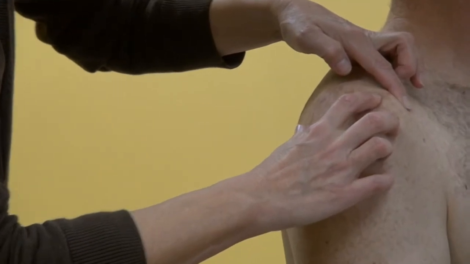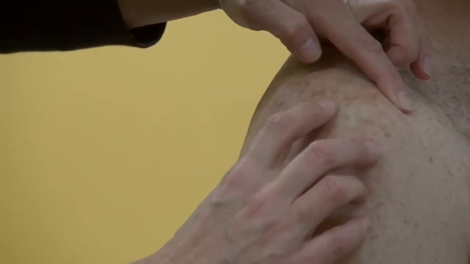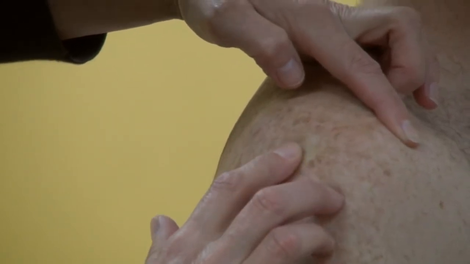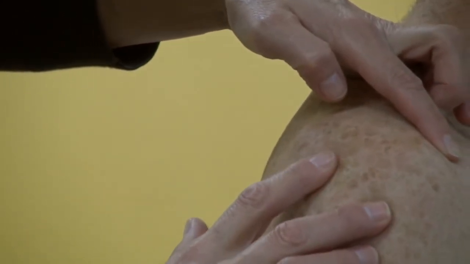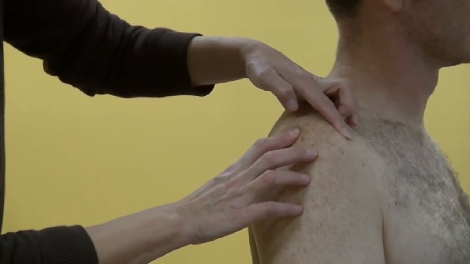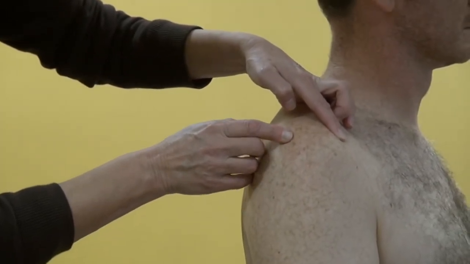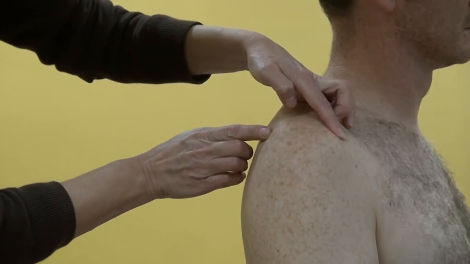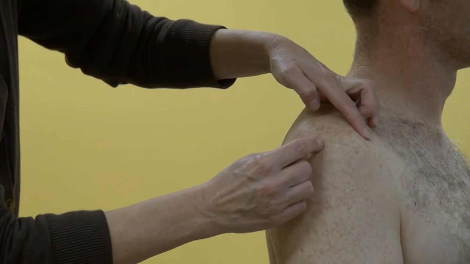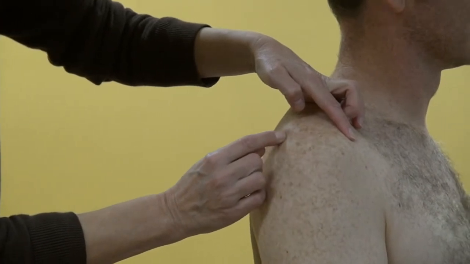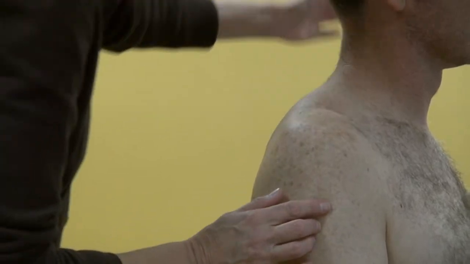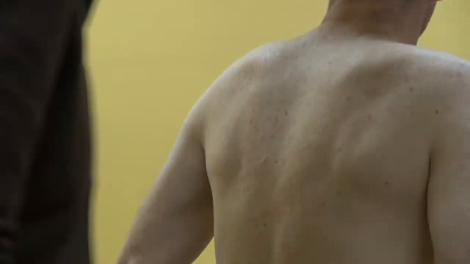Just on that point there, I can feel the lateral margin of the acromion, and if I come round posteriorly, I feel a nice sharp bony landmark where the acromion becomes the spinous process of the scapula. So we're just coming around the lateral side of the scapula towards the spine of the scapula. So I'll get you now to face the wall that way.